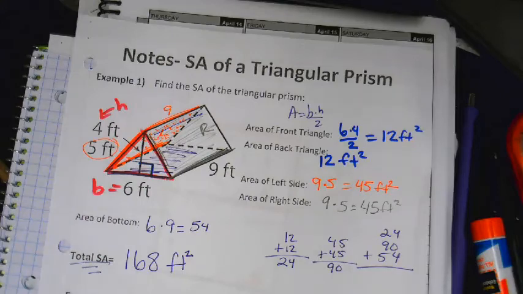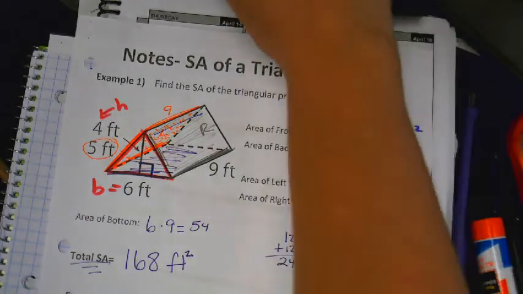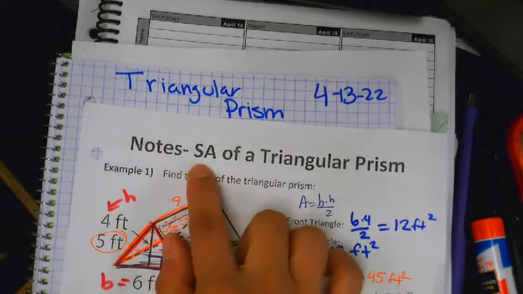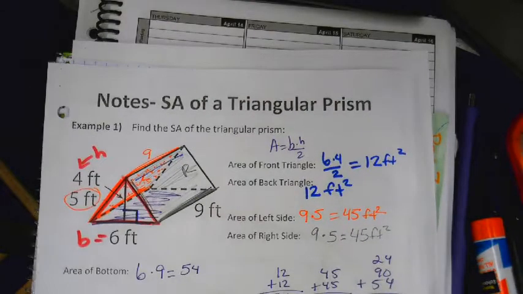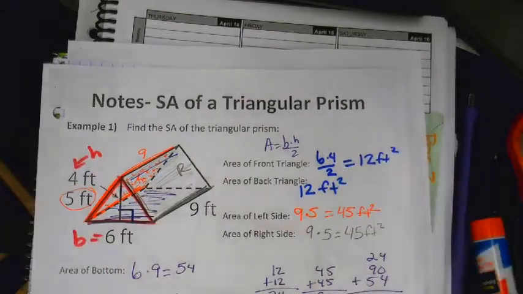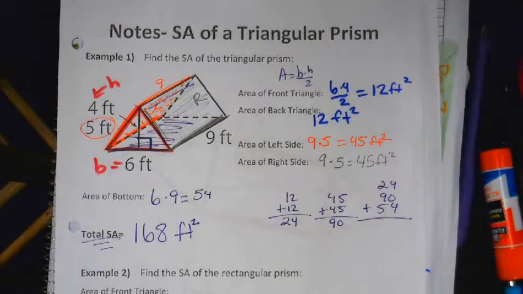Can everybody take out this worksheet from yesterday? On the top it says notes for triangular prism. On the back there's some problems to do. We ended up just finishing the first example, and then we had to pack up because it's a modified schedule today. So today we'll finish up.